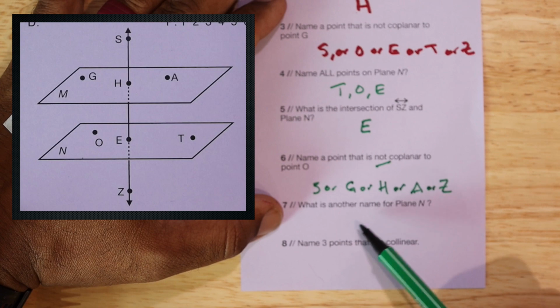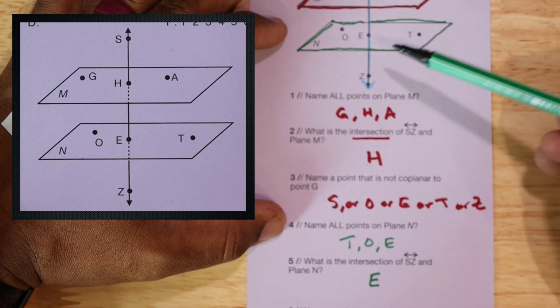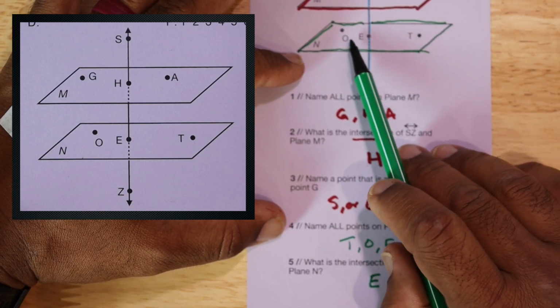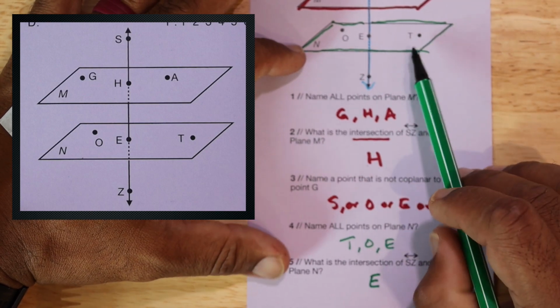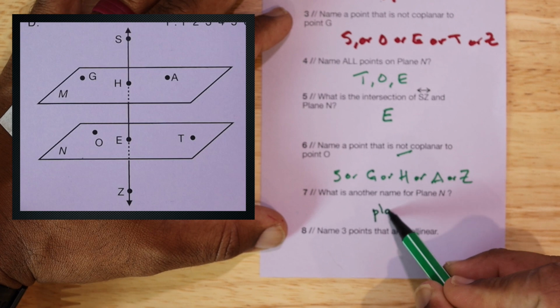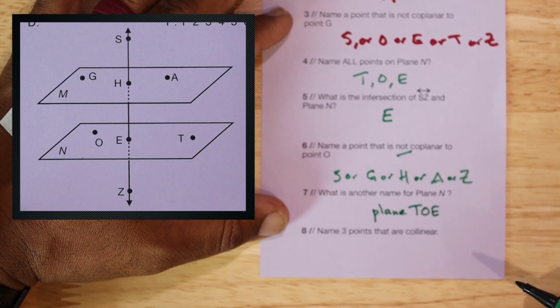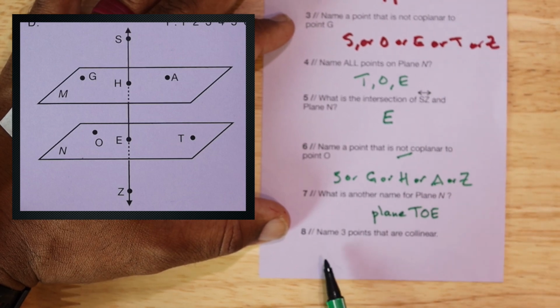Number 7. What is another name for plane N? So I can use any 3 letters that are not coplanar, or sorry, collinear. So these points I can use: O, E, or T. So I'm going to call this plane TOE, because I can. I can't use any of the other letters up above because they're not on the plane.